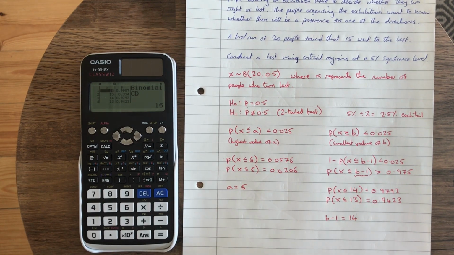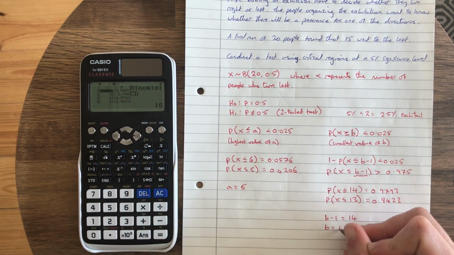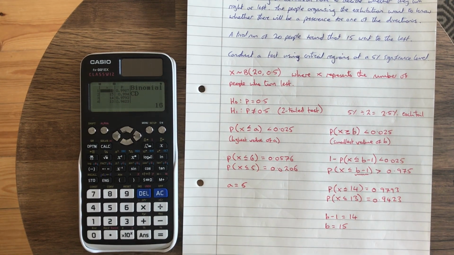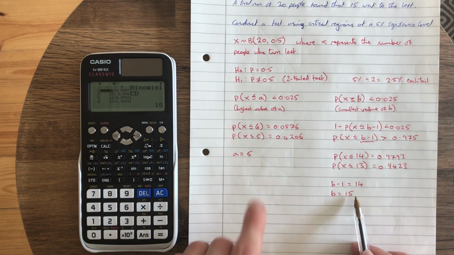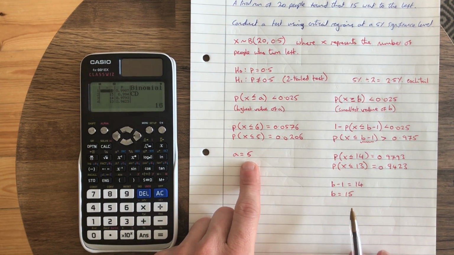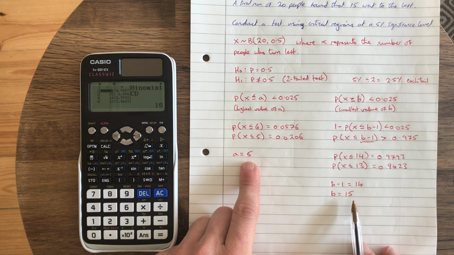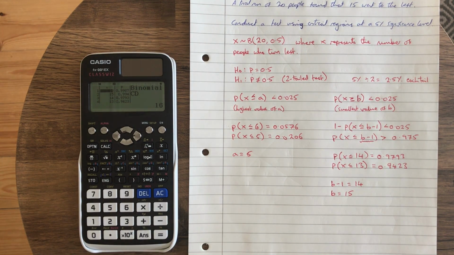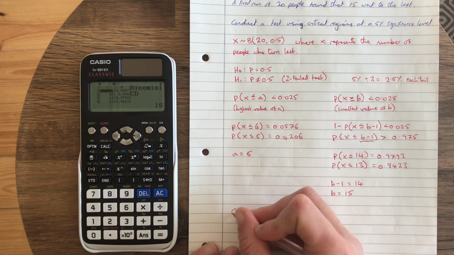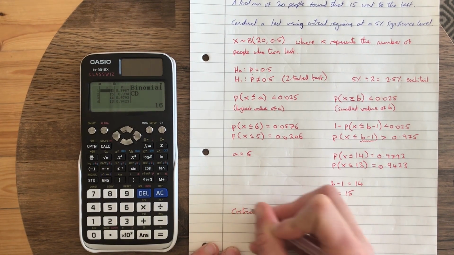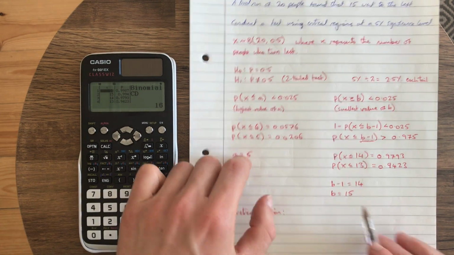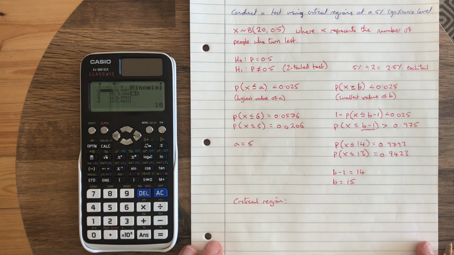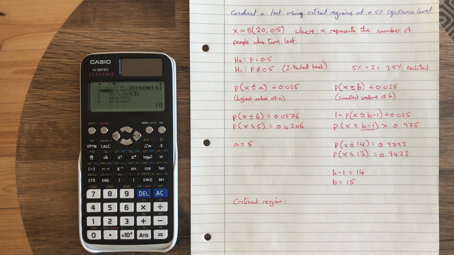Now if b take away 1 is equal to 14, obviously b is therefore equal to 15. So this tells us that 15 is going to be our other critical value. So we found a lower critical value of 5 and a higher critical value of 15. And we can use these two to now write out our critical region. Our critical region will be more extreme than these two values, and it will include these two values. Remember, the critical values are included in the critical region.